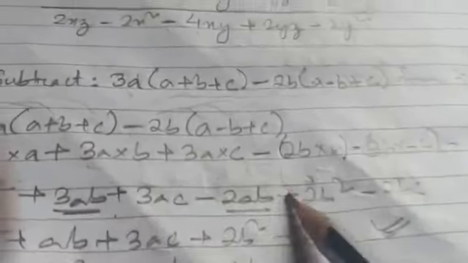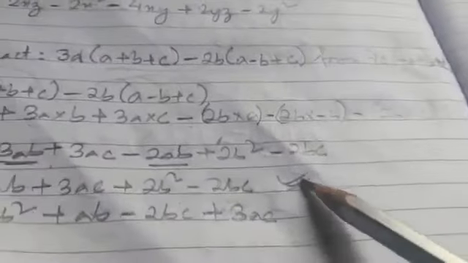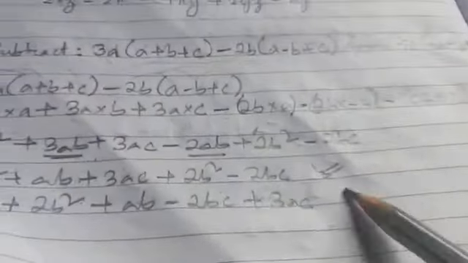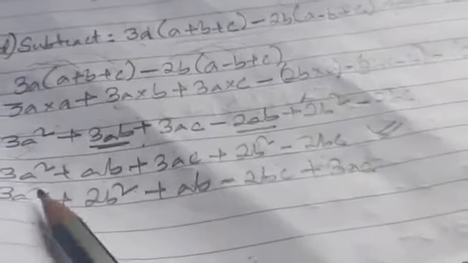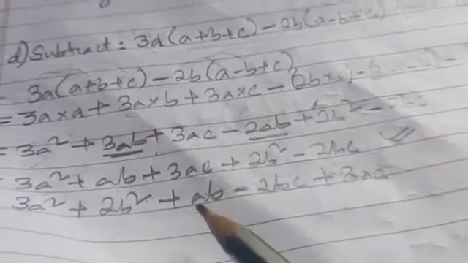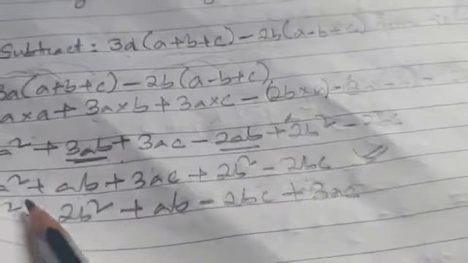Then after that 3ac, 2b square, then minus 2bc. And look, I have given this sign here because you can stop here also, and if you are comfortable you can even go to the next line. What I did here, you see 3a square, then 2b square. I am just keeping it in pattern. So 3a square plus 2b square plus AB, then again BC, AC. Actually, first of all, a square, b square.